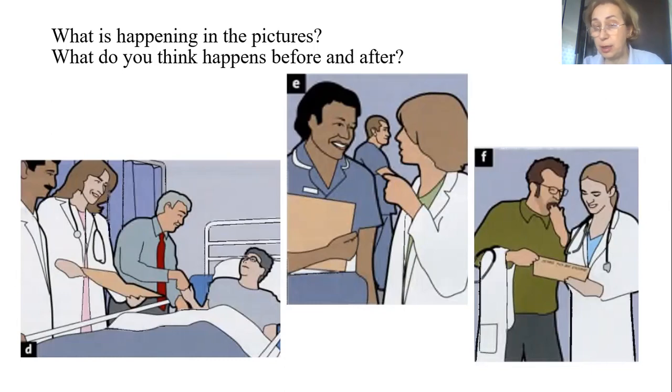Okay, and in picture F, what is happening there? Let us listen to Yasmin. Yasmin, hello. They are two doctors. They are discussing something. The doctors say something to the other doctor, and he is tired, I think.